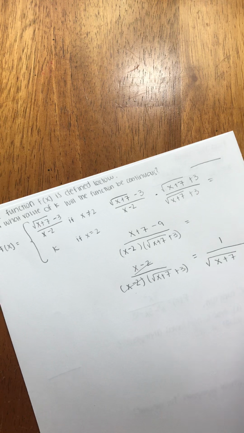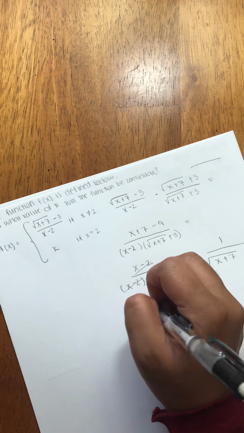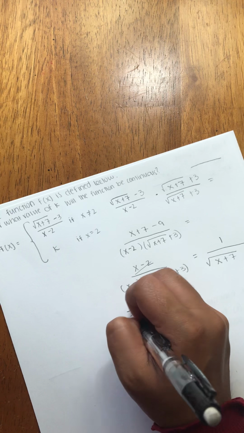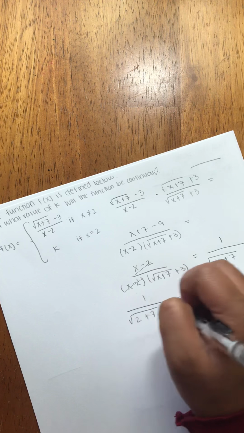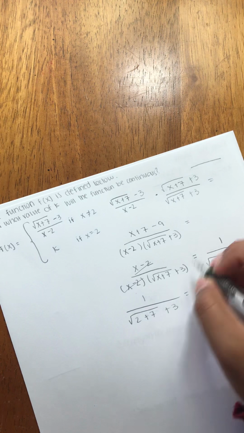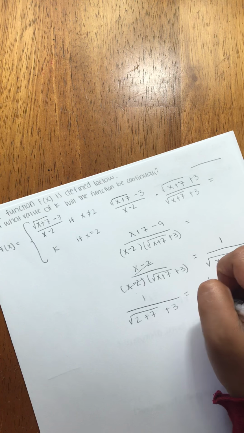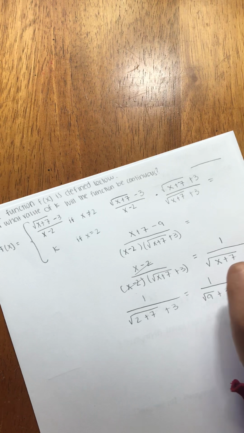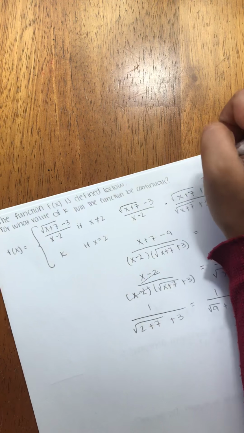Okay, now we're going to try plugging in 2. So if we plug in 2, we're going to get 1 over the square root of 2 plus 7 plus 3, which is going to be the square root of 9 plus 3, which is 1 over 3 plus 3, which is 1/6. That's our answer for that one.